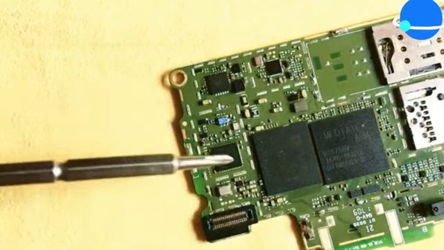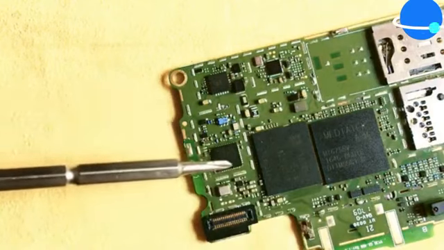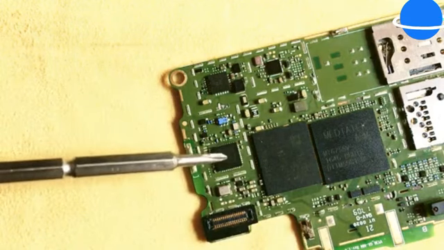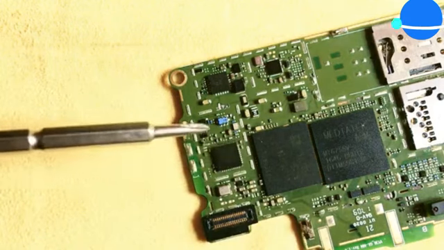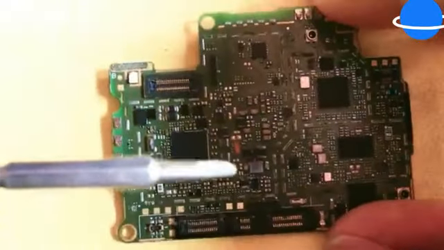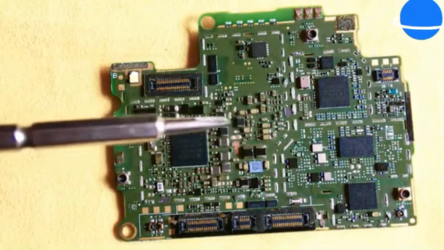For this phone, this is the Wi-Fi and the Bluetooth IC, and I have a video on how you can identify all mobile ICs, so this will help you do that. I just want you to understand the sections that you're gonna check when a phone is having some problems on a mobile PCB.